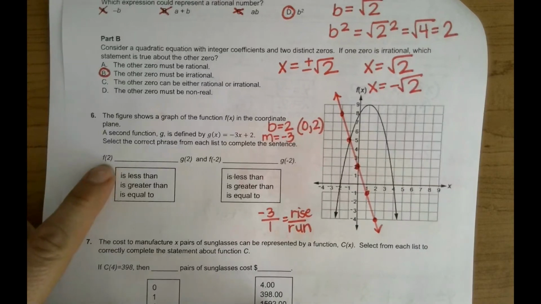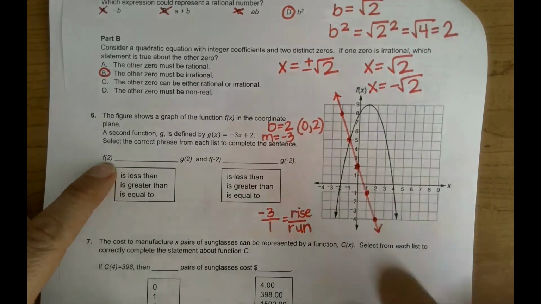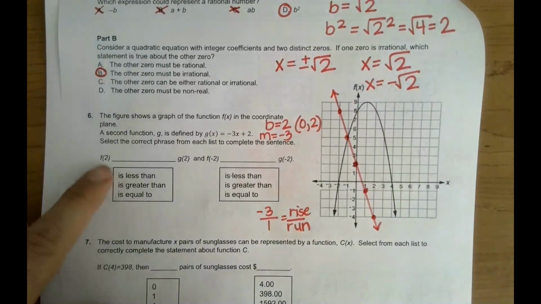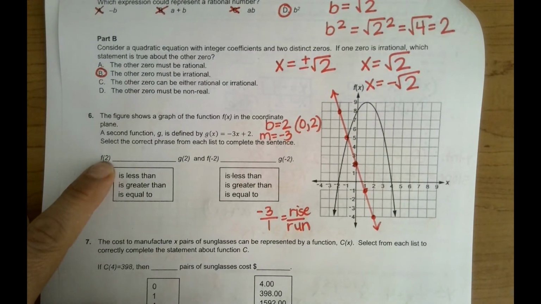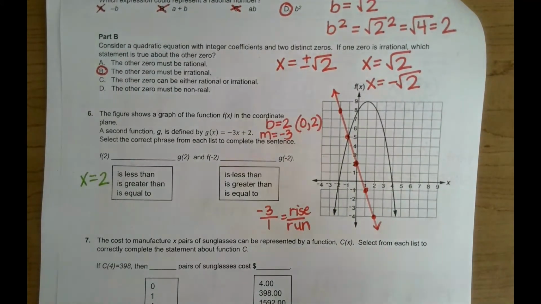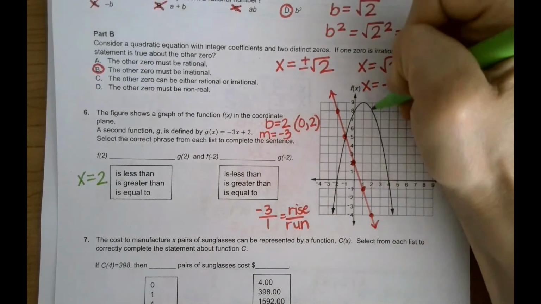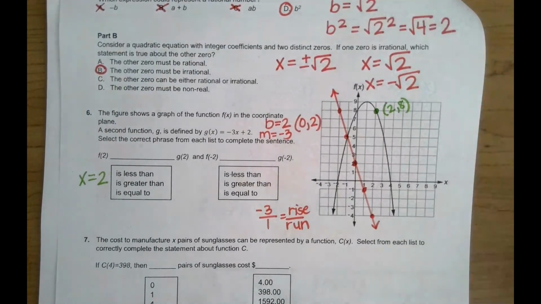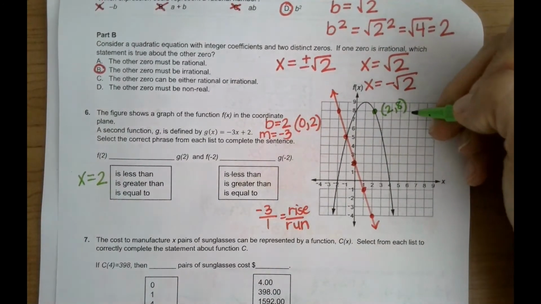So f of 2, which is the line that was already drawn on the graph. So 2, my number inside the parentheses, is my x value. So this is when x equals 2. So I'm going to go and put a point. So when x equals 2, I have a point at 2, 8 on f of 2. So that's where y equals 8.